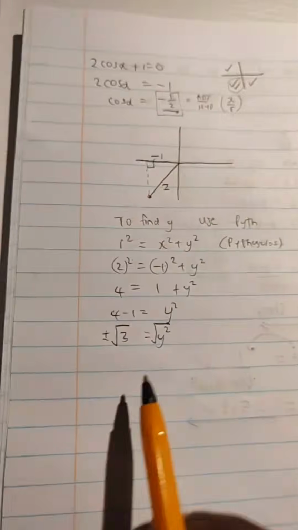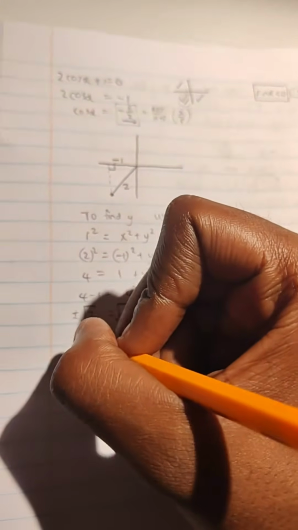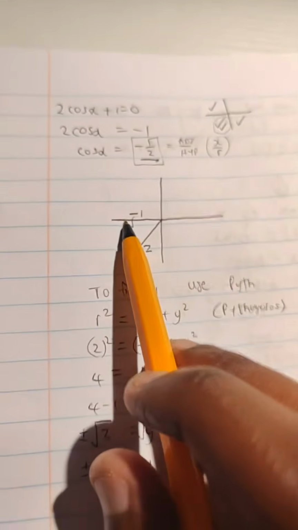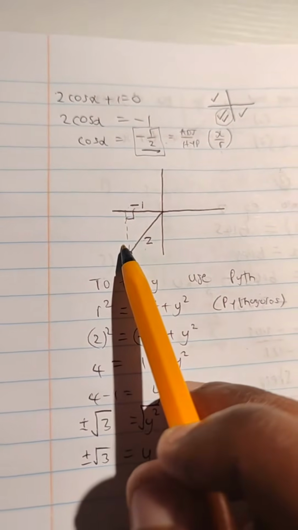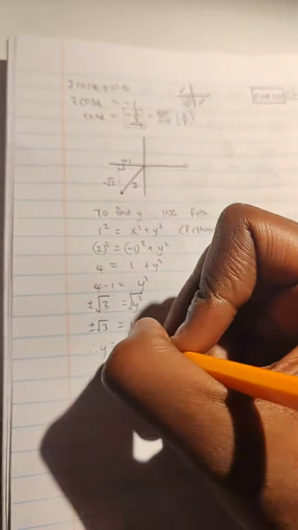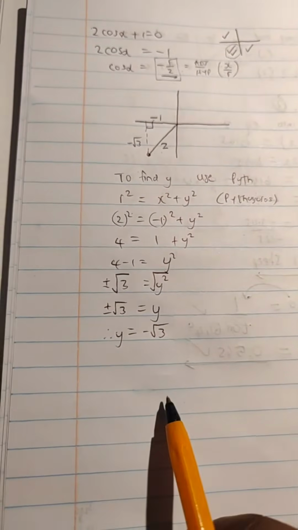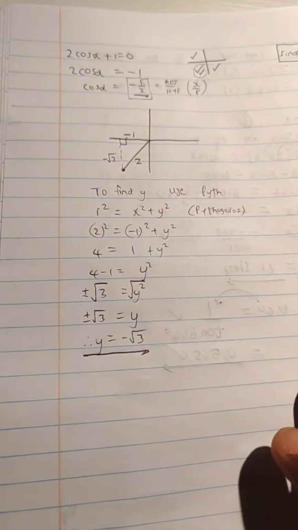Plus minus, okay? Then that means y is equal to positive and negative root 3. But given where the diagram is, the Cartesian plane is in the third quadrant, y here is negative, so we know that's going to be negative square root of 3. Y is equal to negative square root of 3, not the positive one. So we reject the positive value, we accept the negative.